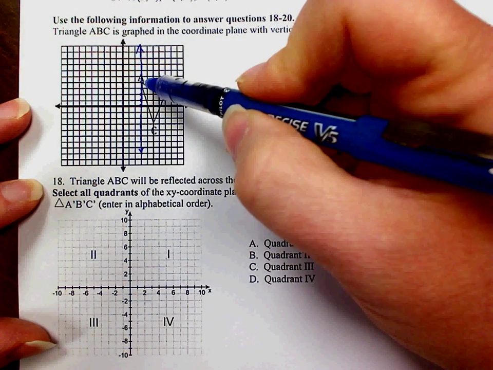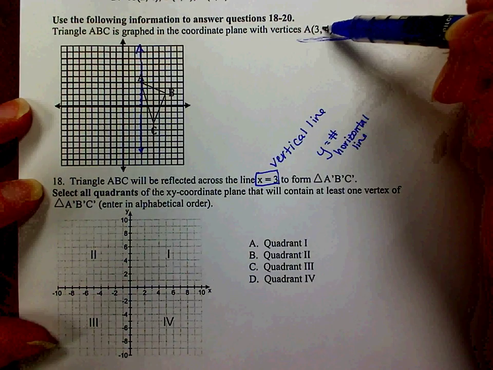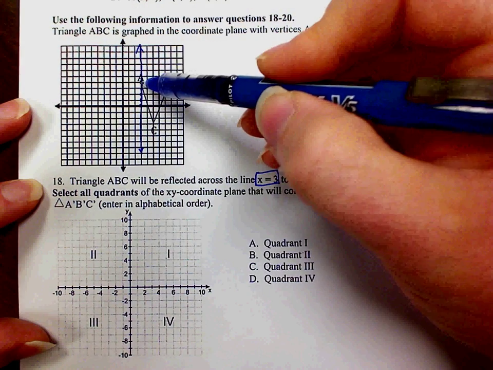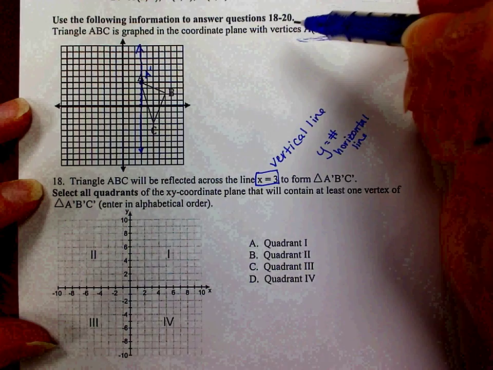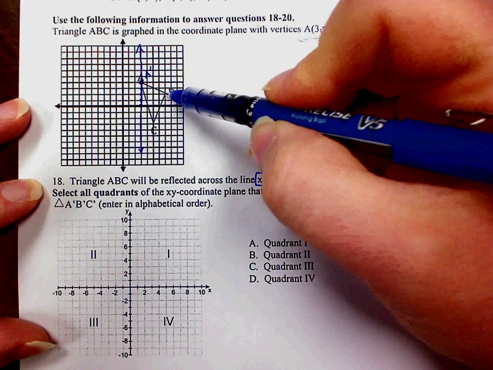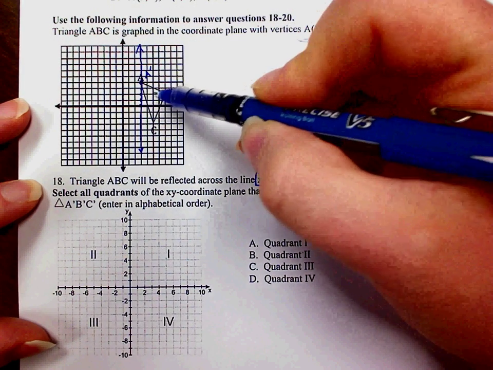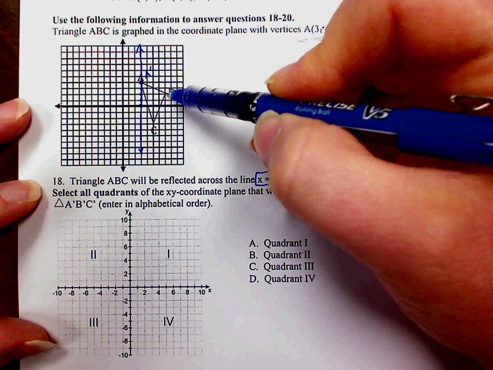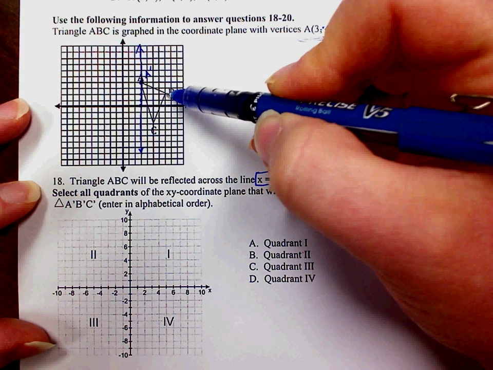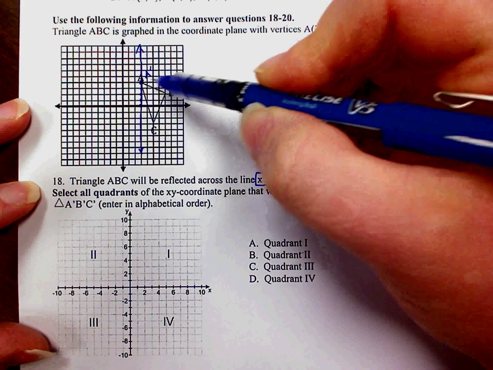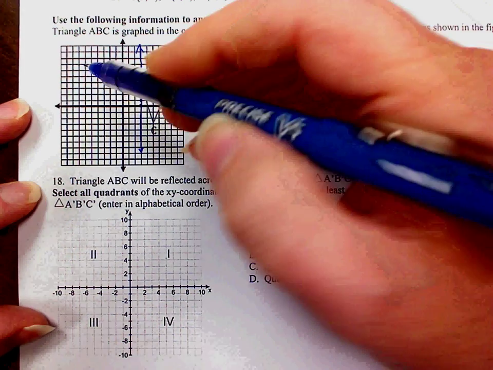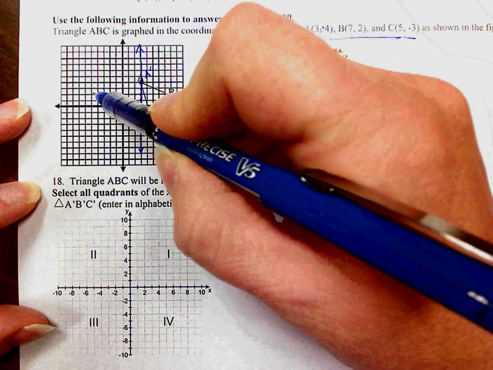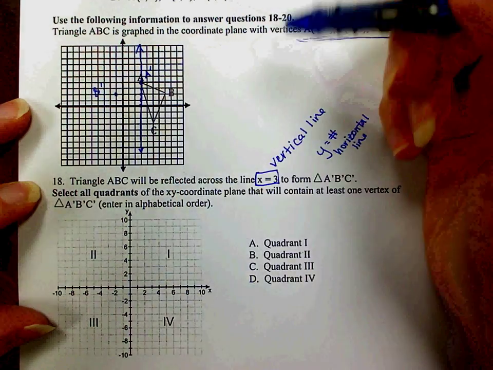Since A is on that line, A has an x of 3, A is not moving. So A prime will be in that same location. Point B, however, is not on the line. It is 1, 2, 3, 4 units to the right of the line. So we know B prime needs to be on the other side of the line 4 units. So 4 units to the left. 1, 2, 3, 4. So this is where B prime will be located.